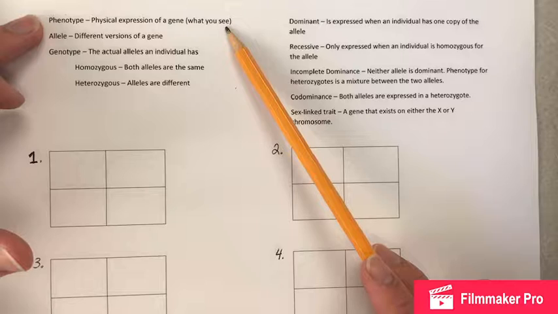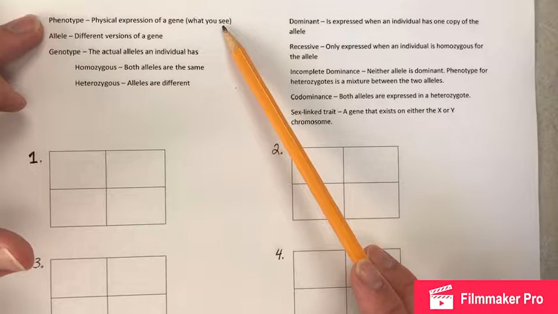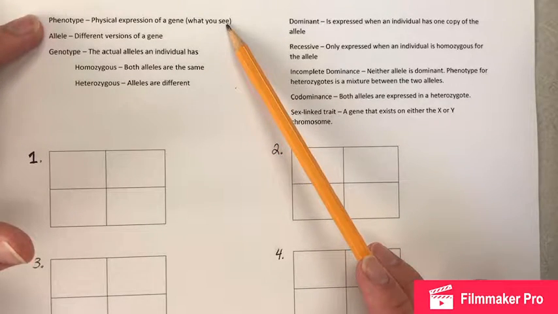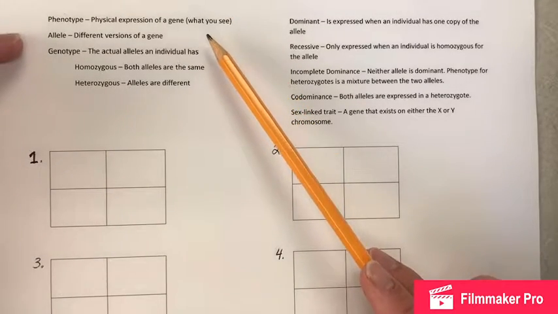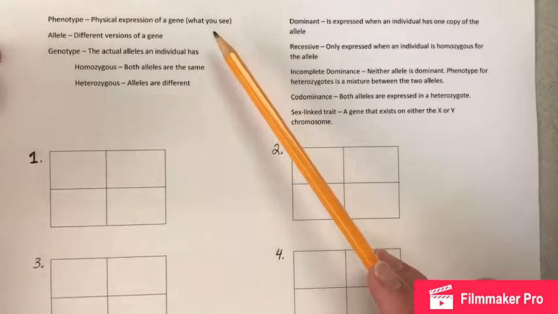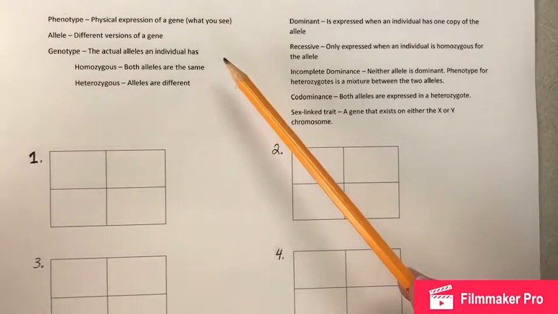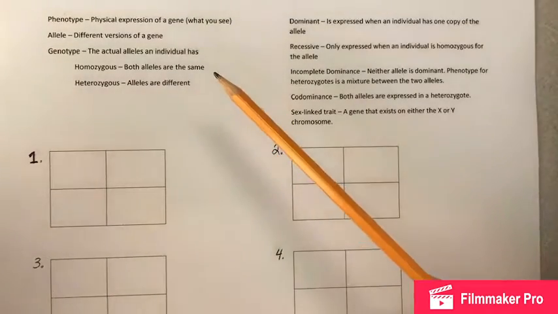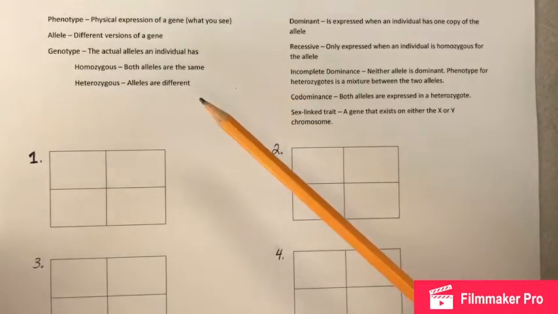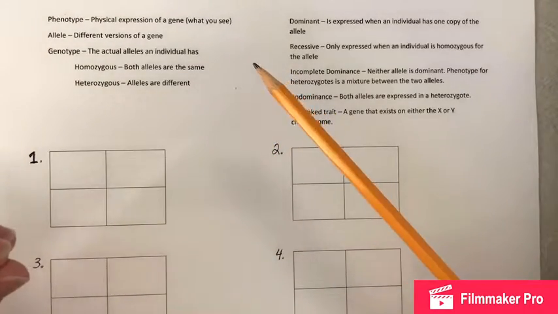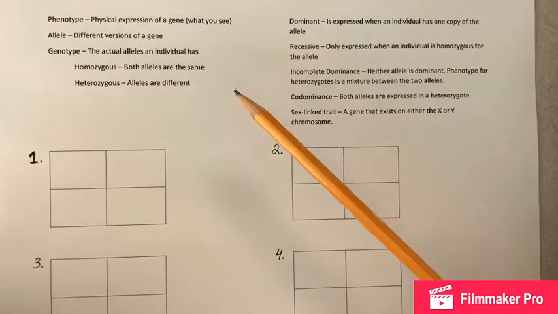So we've got our phenotype, which is our physical expression of a gene. So this is what we actually see. These are the proteins that are actually being made. We've got alleles, which are just different versions of a gene. So you could have an allele for a widow's peak or an allele for the absence of a widow's peak. You could have an allele for brown eyes, an allele for blue eyes. Those are the same genes, but they code for different versions of that gene.